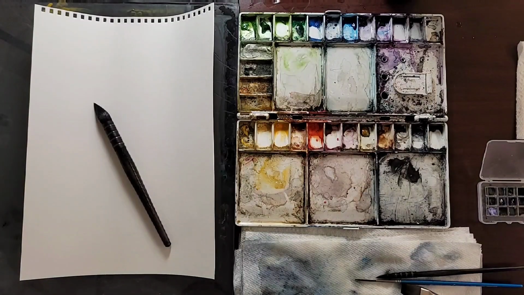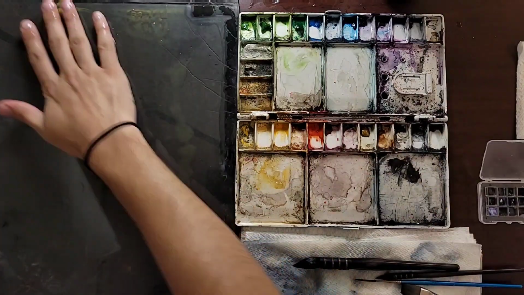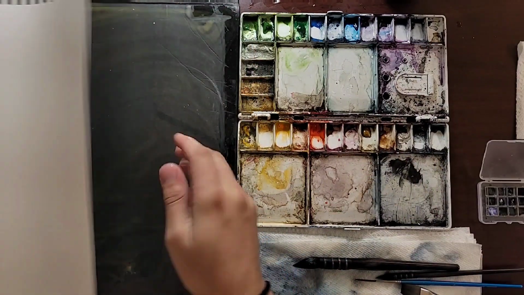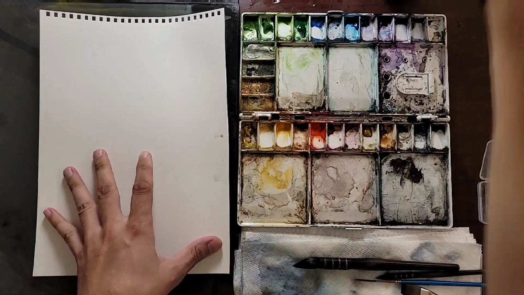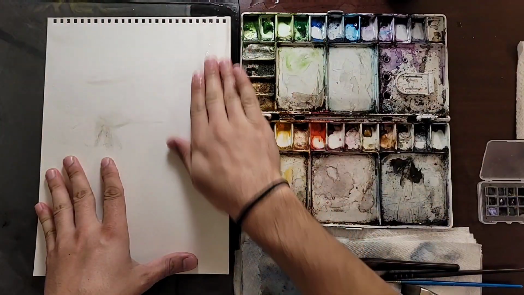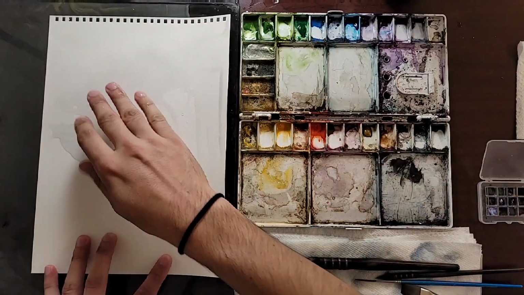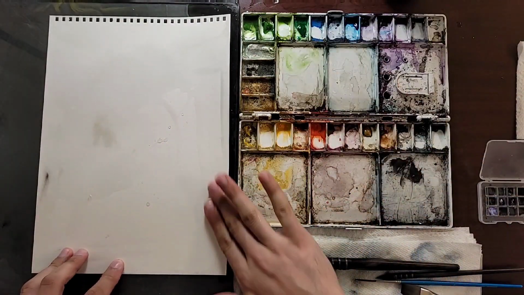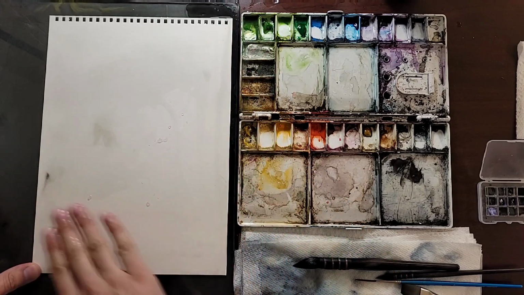Hello, let's make a painting. Excuse me. All right, let's see what we're gonna do today. Maybe some water, and I think I'm gonna start with a blue, and this painting is gonna be more on the abstract side.